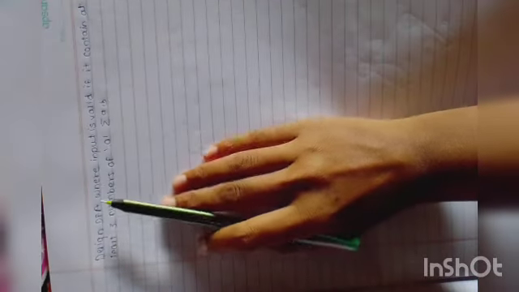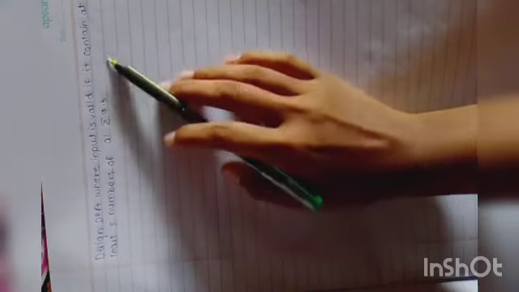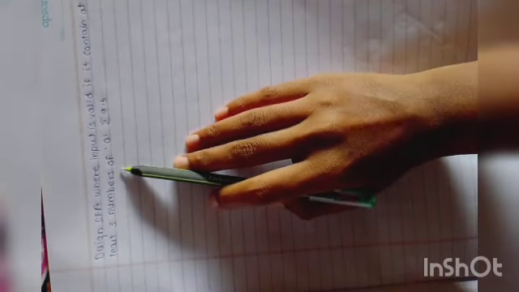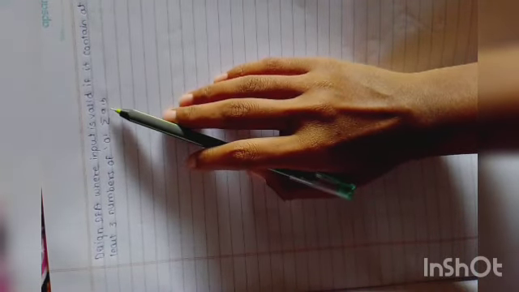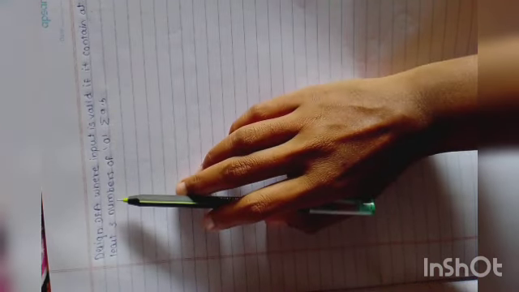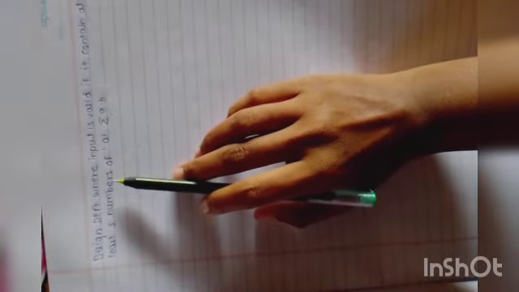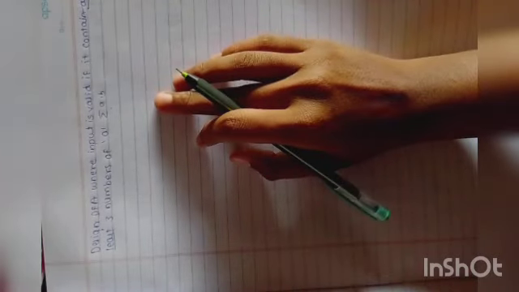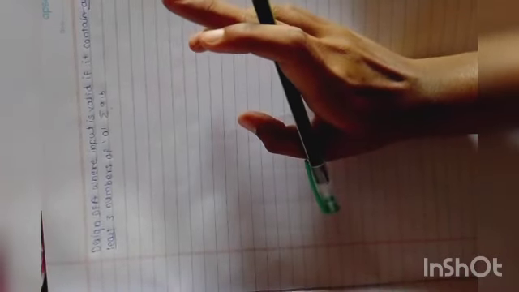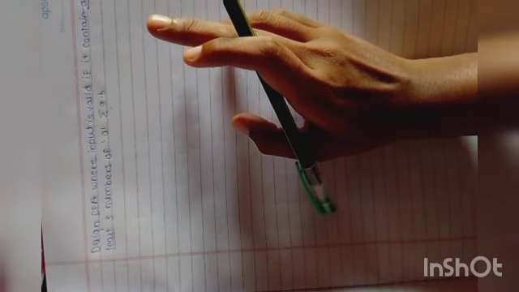So here is a problem. Design a DFA where input is valid if it contains at least 3 numbers of A over alphabet AB. So we have to design a DFA for a string containing at least 3 numbers of A. We know at least 3 means 3 or more than 3 numbers of A. That string contains 3 or more than 3 numbers of A, which we have to find, and for this we have to design a DFA.